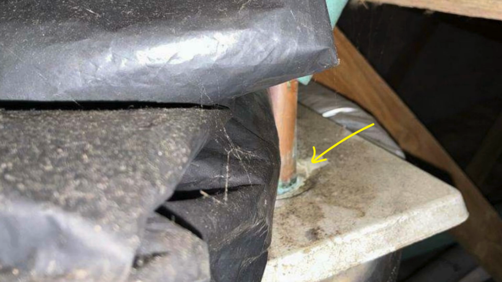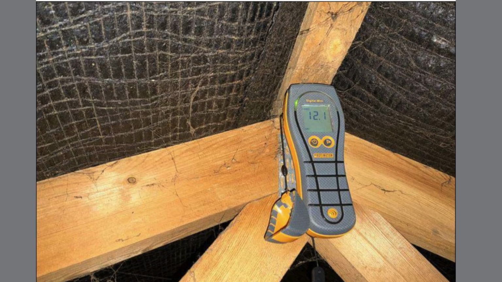This property had been empty for a little while. And although the visual indicators were fairly clear, we've also tested the roof timbers just to demonstrate those are dry. That's a very unlikely cause for this dampness that we can see.